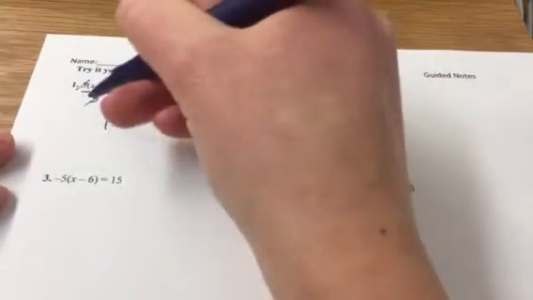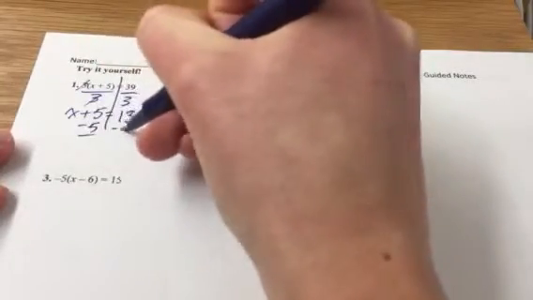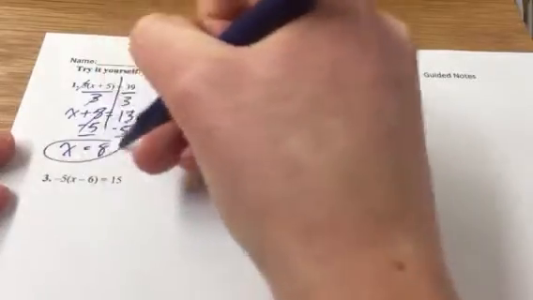3 divided by 3, that's 1, so that cancels out. So you're left with x plus 5 equals 13. Subtract 5 from both sides, and we get x equals 8.